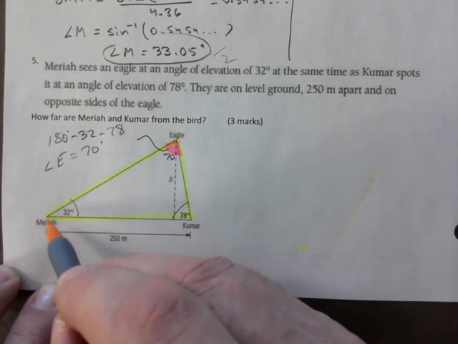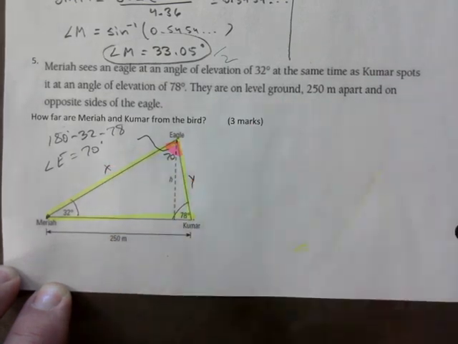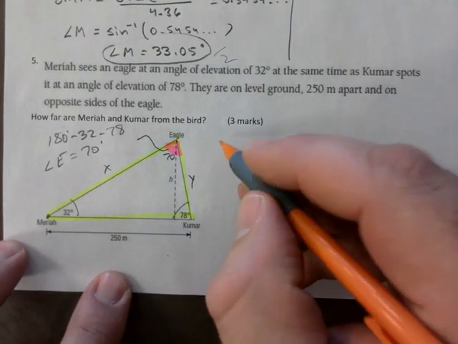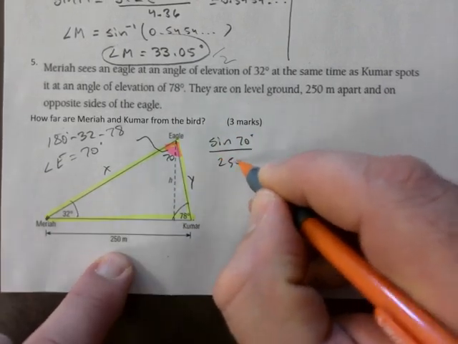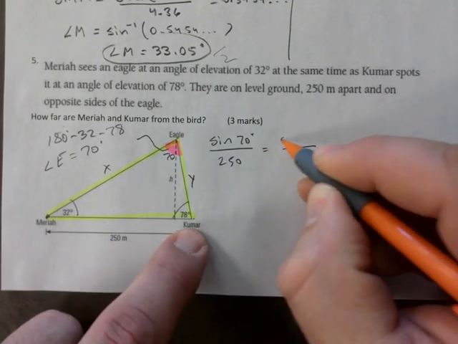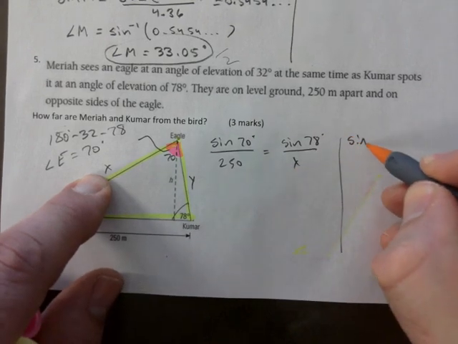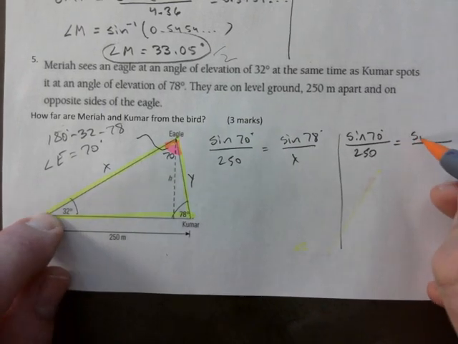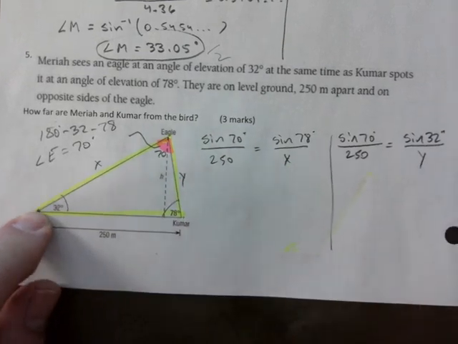So it's asking for the distance from Mariah to the bird and Kumar to the bird, right? So you can go X and Y if you'd like. So that's telling me you know which side is which, right? You're being very specific. So sine of 70 over 250, then it would be sine of 78 over X. And right next door, I'm going to do the exact same thing, but I'm going to use sine of 32 over Y, right? 32 is across Y. So there we go.